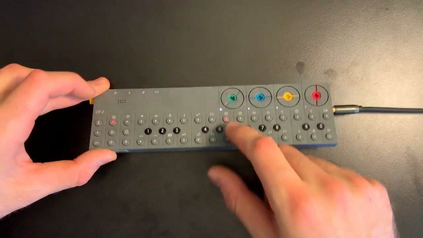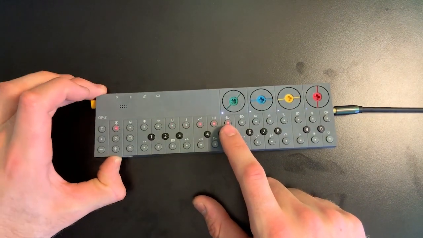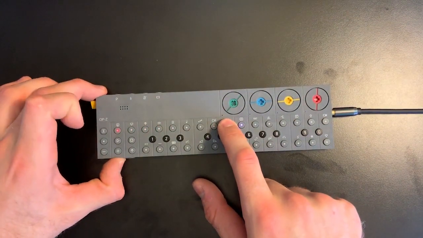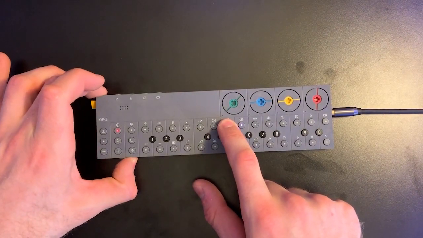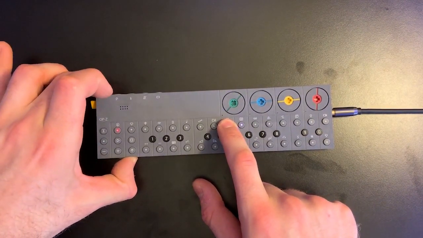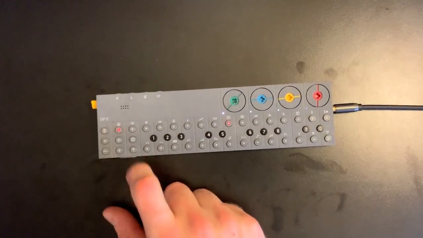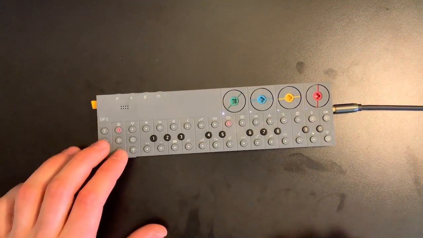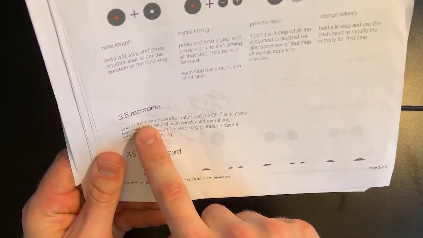Nice. And there's everything in between. It's just about how hard you are pressing this pitch bend. Middle, higher, higher, higher. Sweet. Let's clear that track again. Boom. Empty.